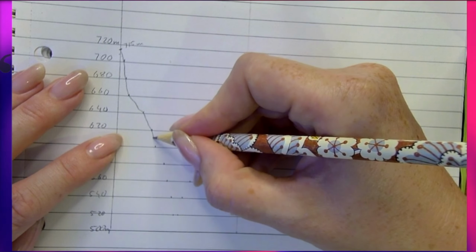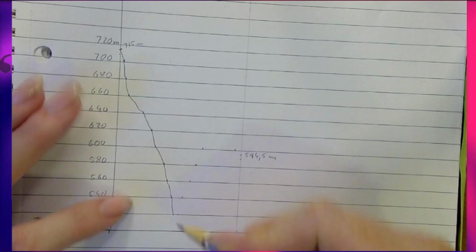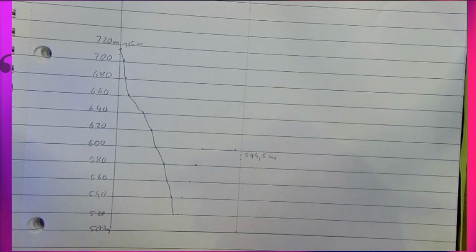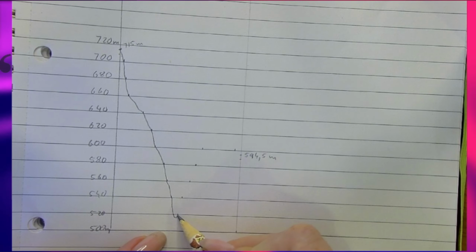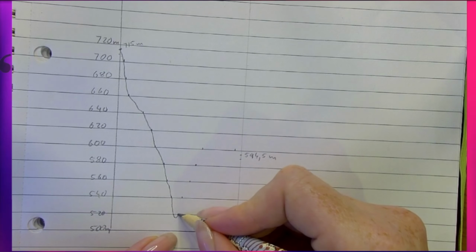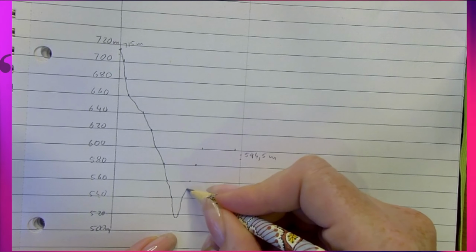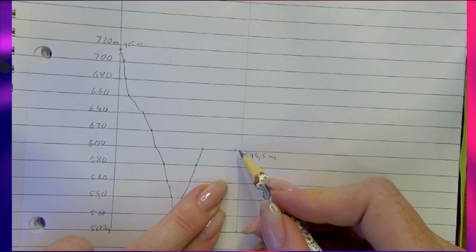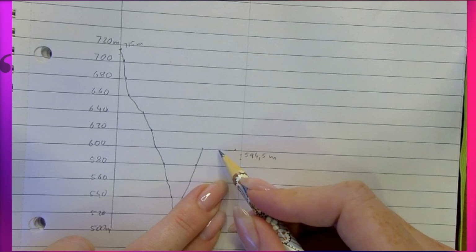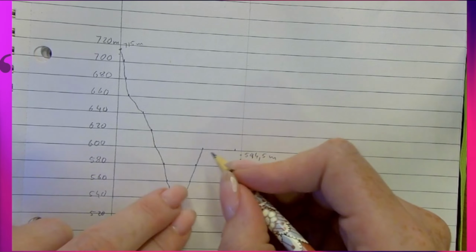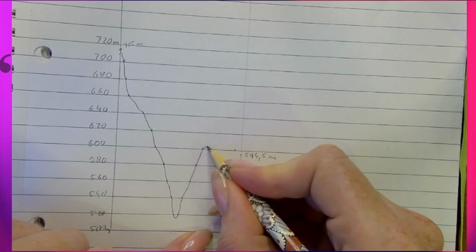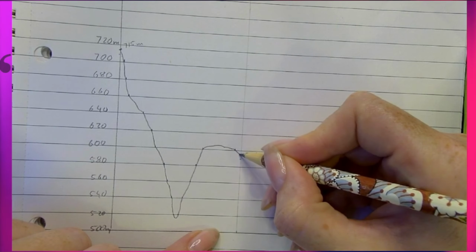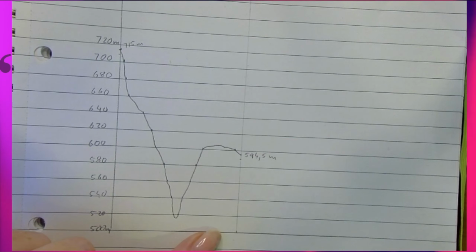Okay, sorry about the little wobbles. And remember, the river would probably be at the bottom of the valley, so it won't stop exactly on that contour line. We'll probably have a little dip like that. There we go. And we just continue up. There we go. And then here we have the top of that hill. So remember, it was fairly flat. We even had a road up there and everything. So we just have a little mound. And then down to our end point there.